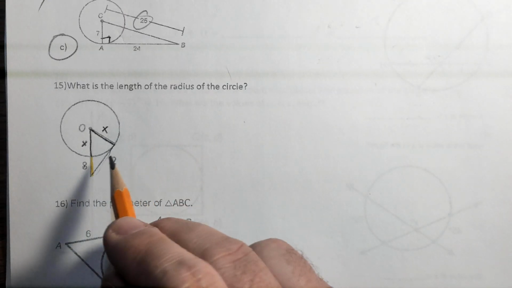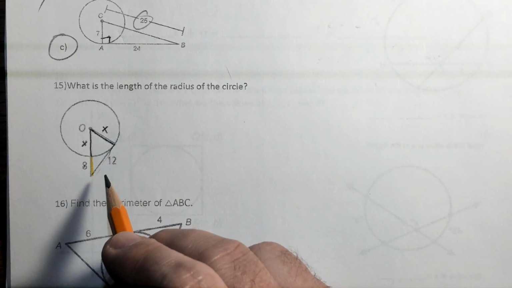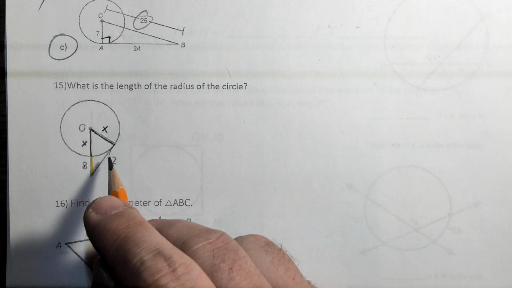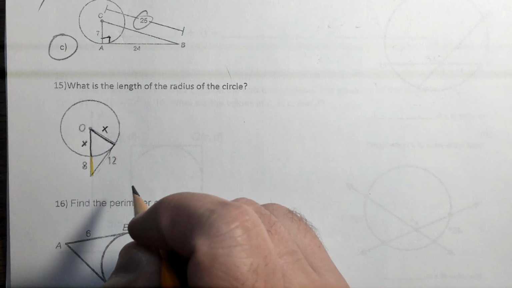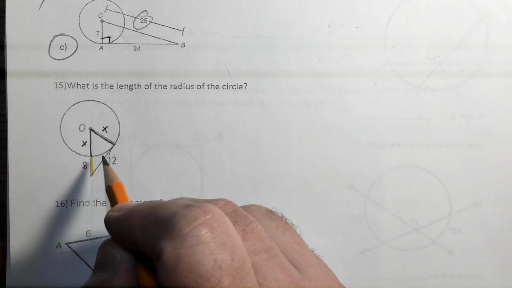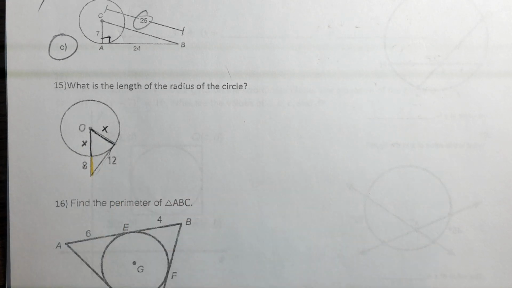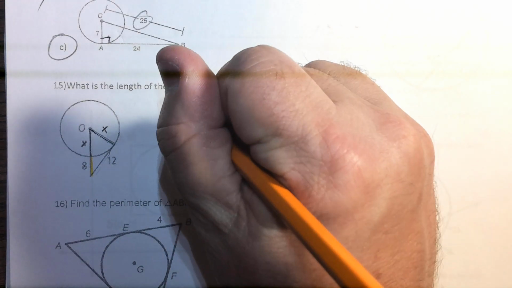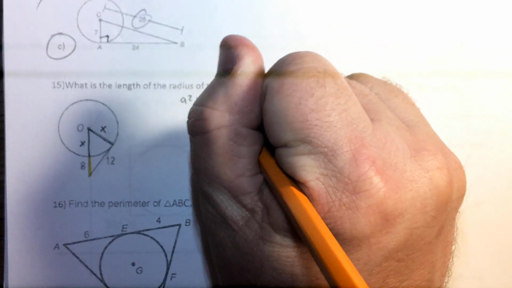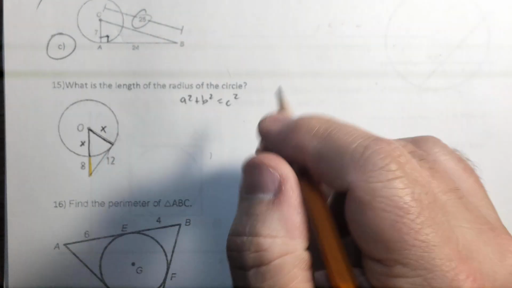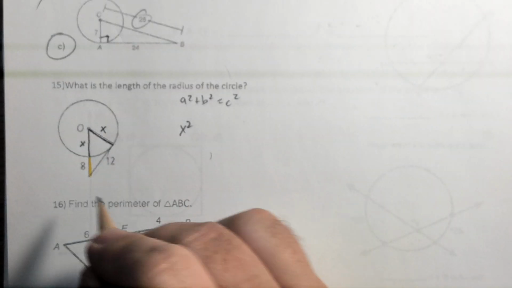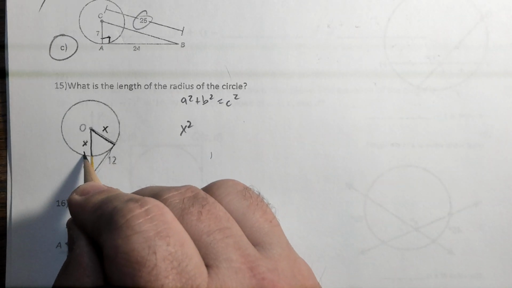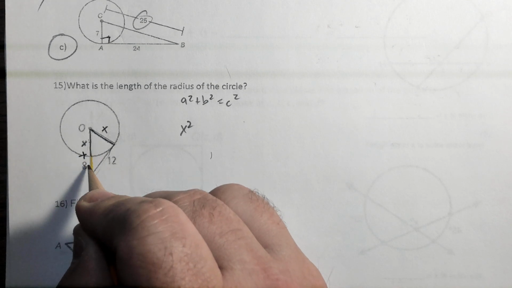So we're going to use the Pythagorean theorem, a squared plus b squared equals c squared, so we can solve for x. So a squared is x squared. The b, that's x plus 8. See, this is x, that's 8.